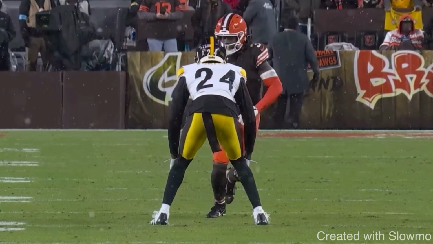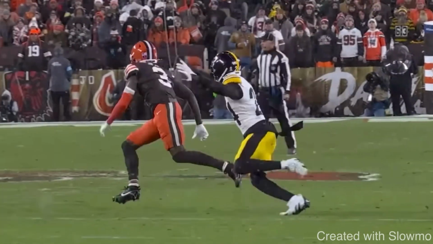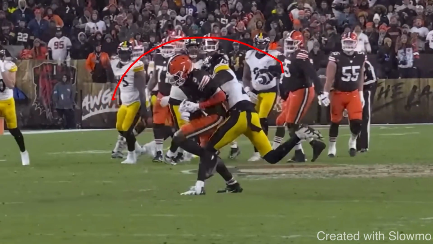So let's play at full speed. He gives just a quick jab to the outside and releases inside. Me personally, this makes me feel that this is probably a mandatory inside release, but he's able to do this simply because of where the ball is. The ball's on the right hash. He's the single receiver. There's not any other receivers to the inside.